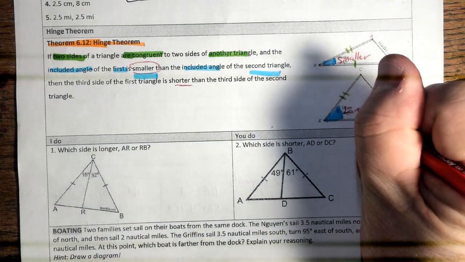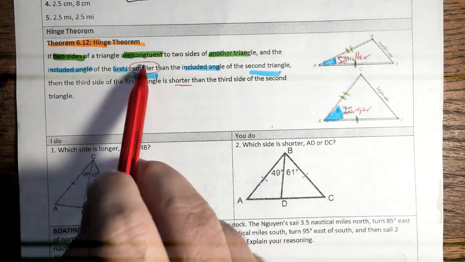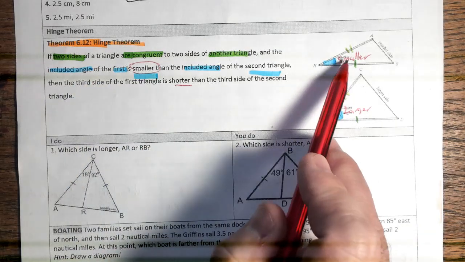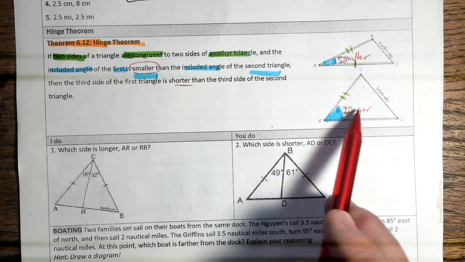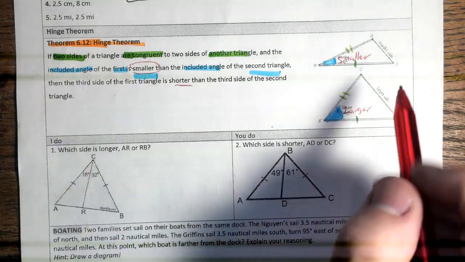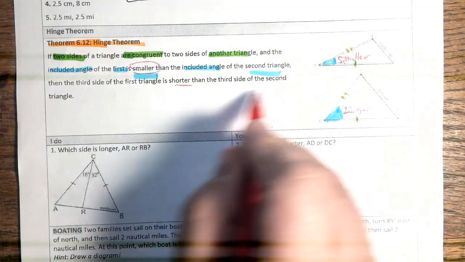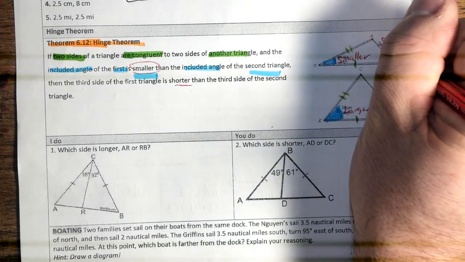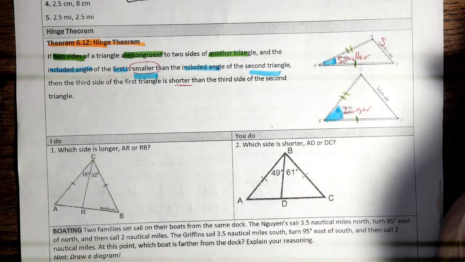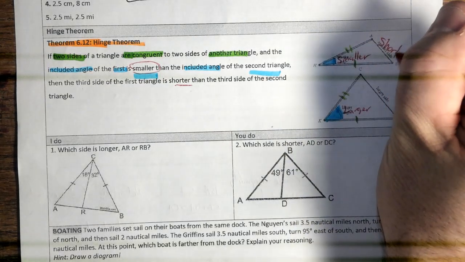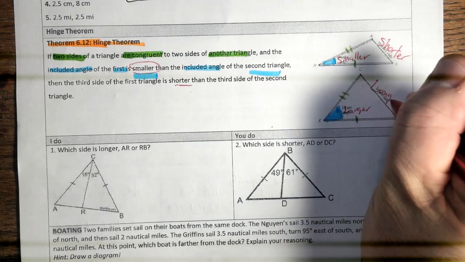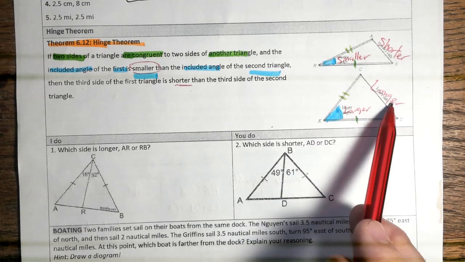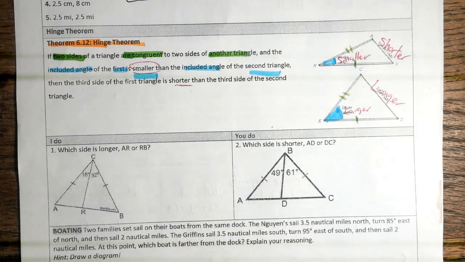This is larger. So, all right, the included angle of the first triangle is smaller than the included angle of the second triangle, which would be the larger angle. Then the third side of the triangle is shorter than the third side of the second. Smaller, it's actually shorter, but, well, we'll say shorter. Larger, longer. Okay, so bigger angle, bigger side, smaller angle, smaller side. Just like we were talking about with the inequalities and the other stuff.